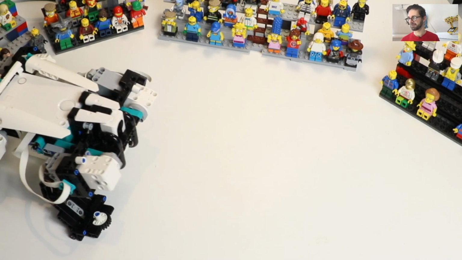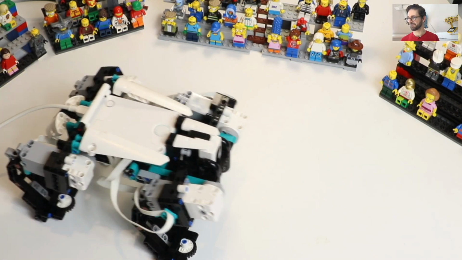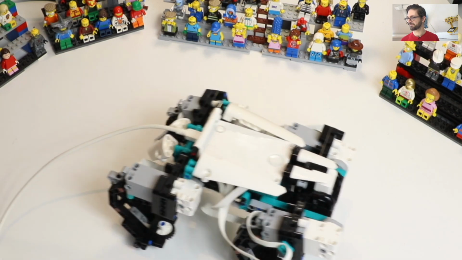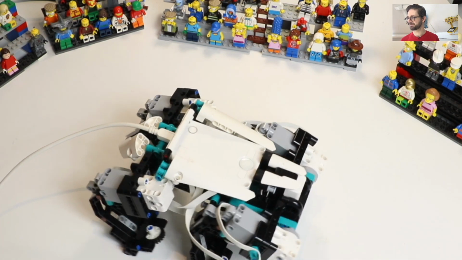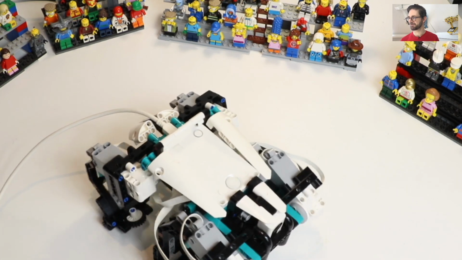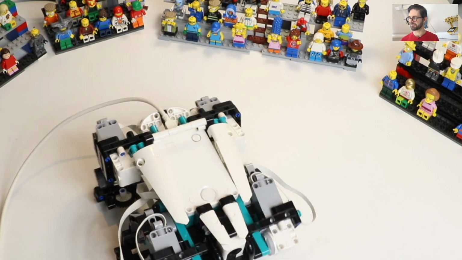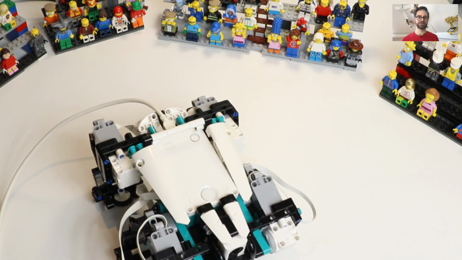This is better. Okay, walking 1, 2, 3, 4, 5. 5 seconds is over. Prepare to turn. And it's turning. It's turning right. Cool. So now we have a walking and turning dog.